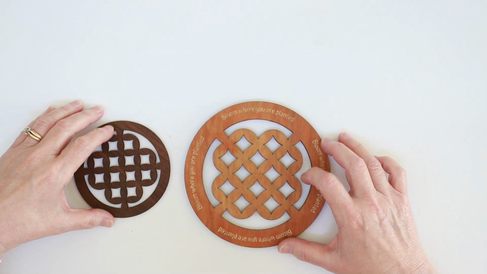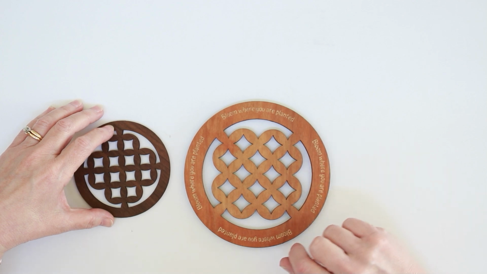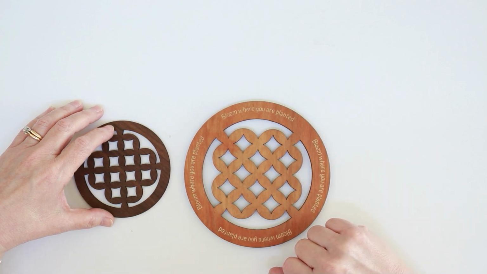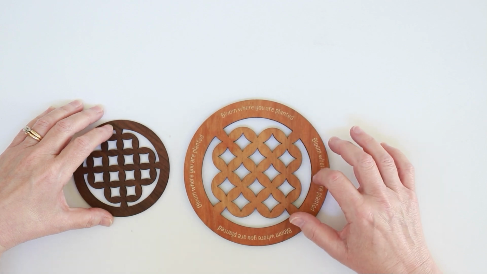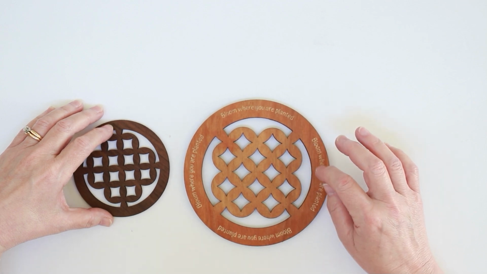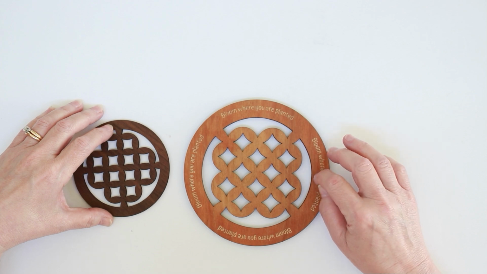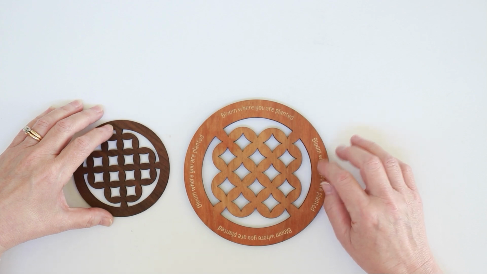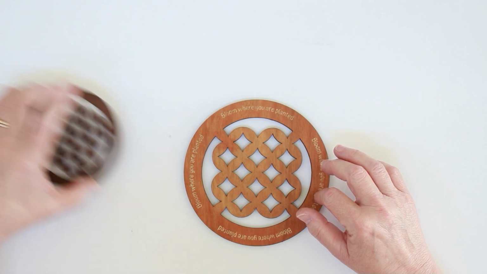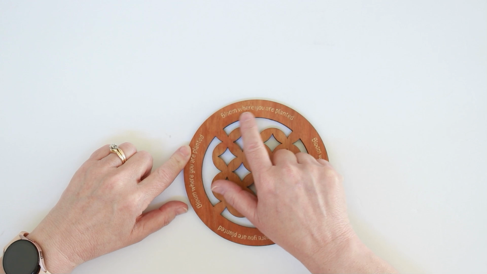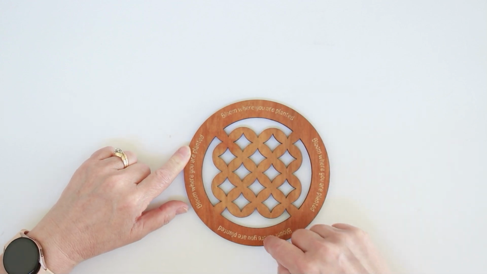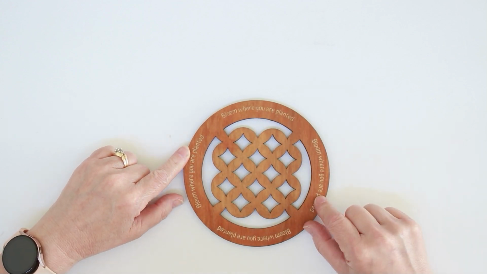I have a lovely orchid that is blooming right now, and I thought I could just put the little pot on here and that would look absolutely beautiful. So again, this was cut from the 1/4 inch cherry that I had, and then I applied the linseed oil to seal it. Then I wanted to add a little bit of engraving around here, so I've just put bloom where you are planted, and I just evenly spaced it around the whole circle.